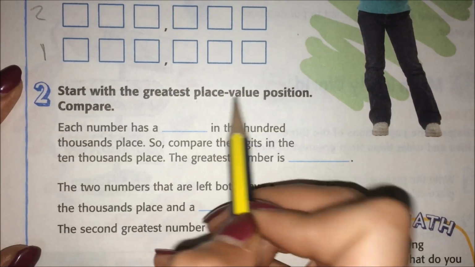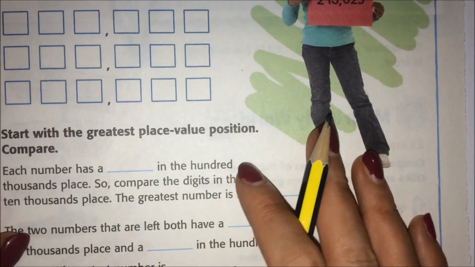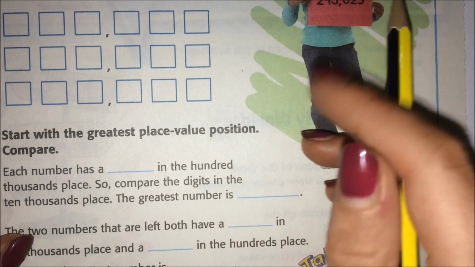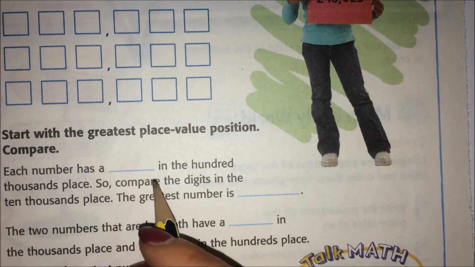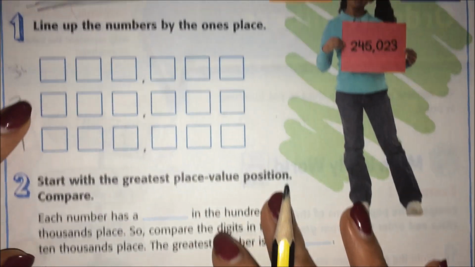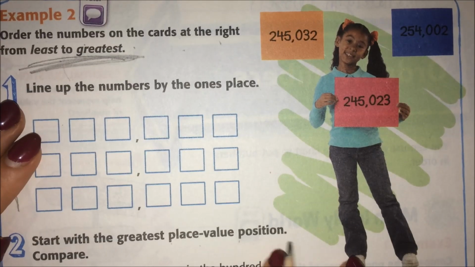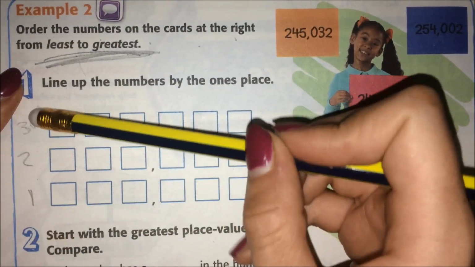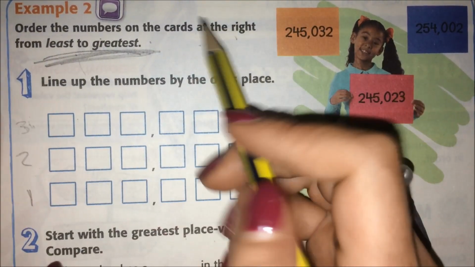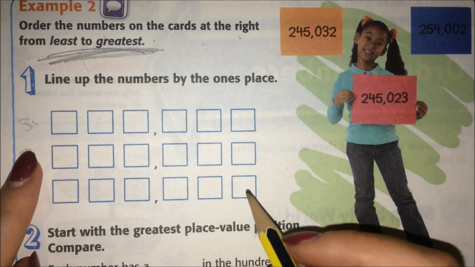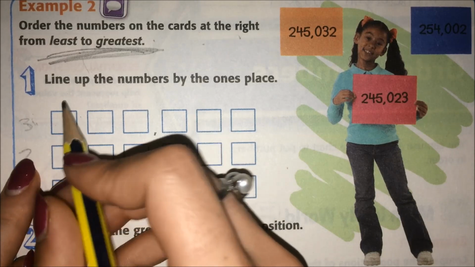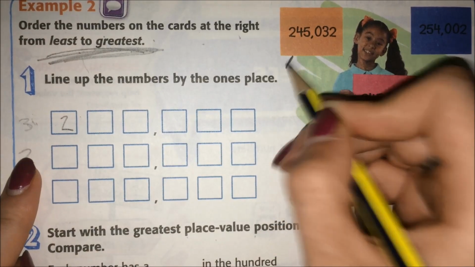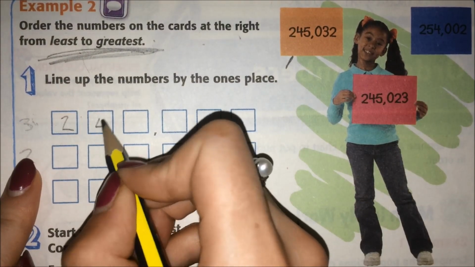Start with the greatest place value position. Okay, so first, what we're going to do is just line them up, okay? It doesn't matter actually yet what order we put it in, but that's just there for our reference to remember which ones we're going to do first. Right now I'm just going to pick a random order.